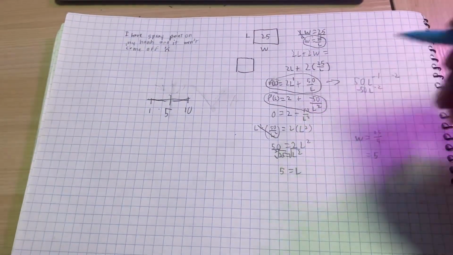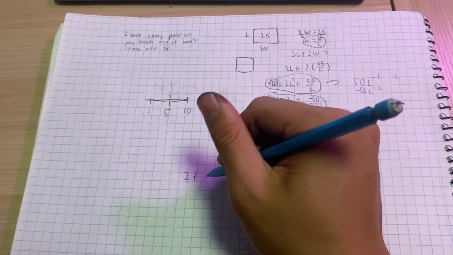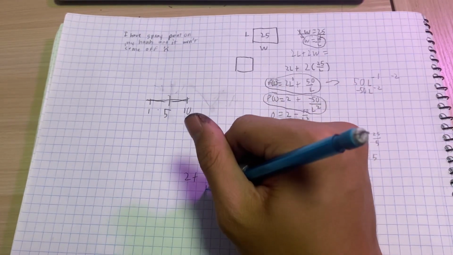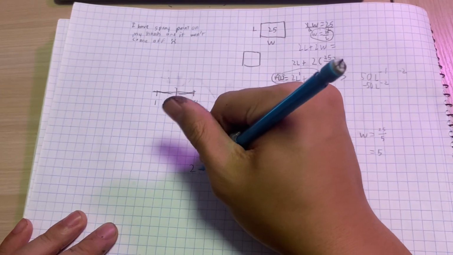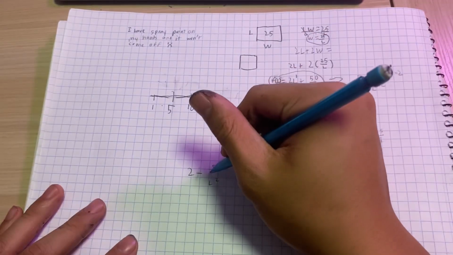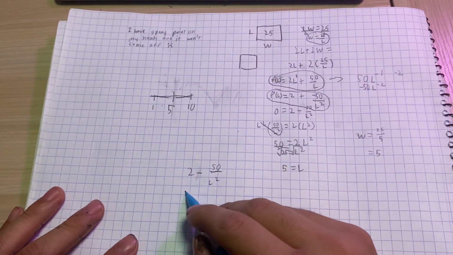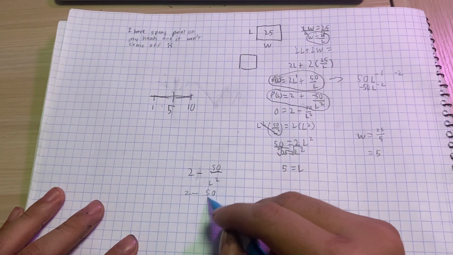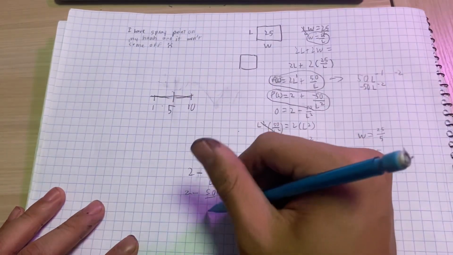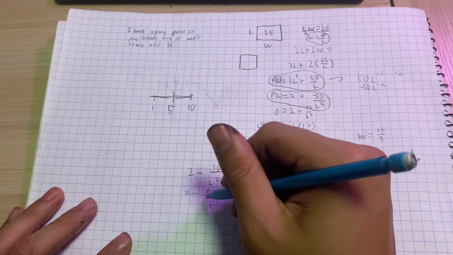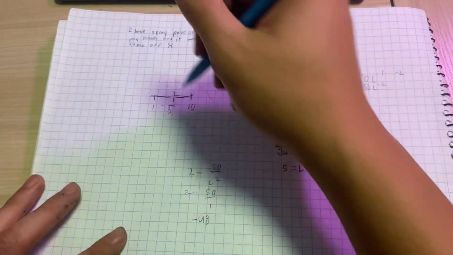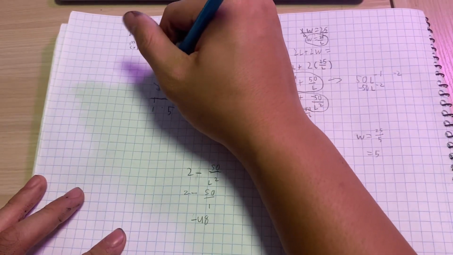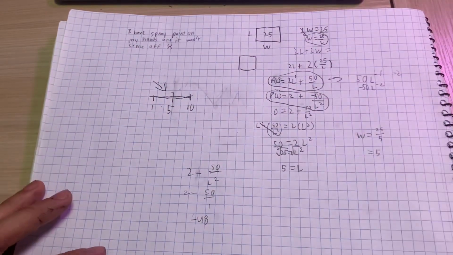So let's plug this into 2 minus 50 over L squared. This is the derivative, just to make sure. So 2 minus 50 over 1 squared, which is just 1, that'll be 2 minus 50, which is negative 48. You don't have to evaluate it as long as you know that it's going to be negative, which, like I said before, is decreasing.